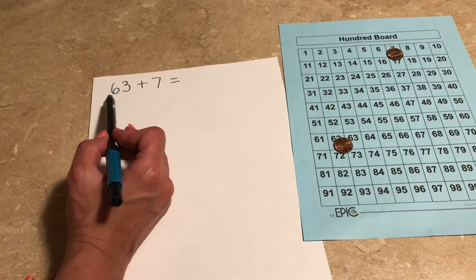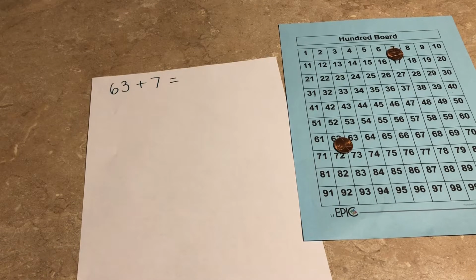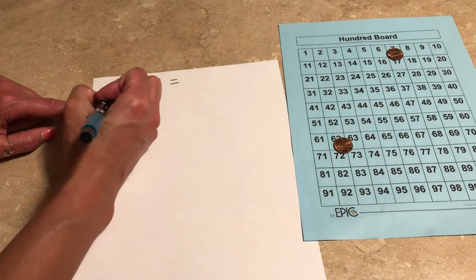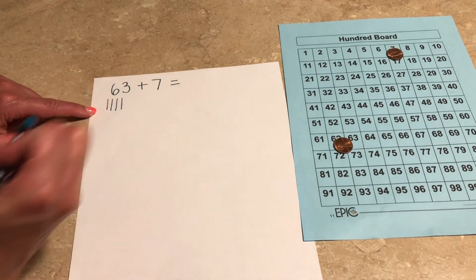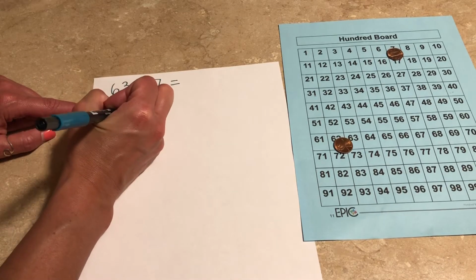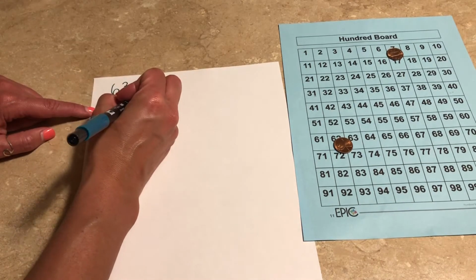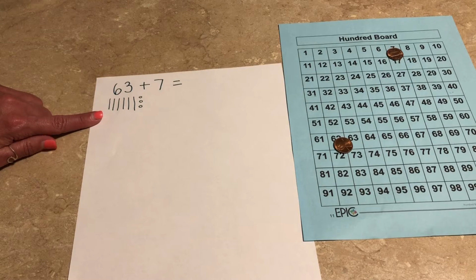This means that there are 6 tens. We can represent 6 tens by drawing 10 rods. So how Mrs. Driggers represents 10 rods is by drawing one line down. But as I draw the line, I'm counting by tens. So watch me. 10, 20, 30, 40, 50, 60. Now I'm going to switch over to circles to represent my ones. 61, 62, 63. There's my 63.